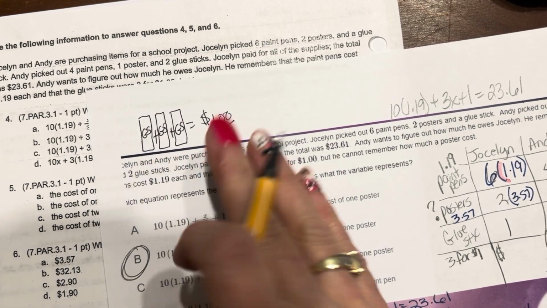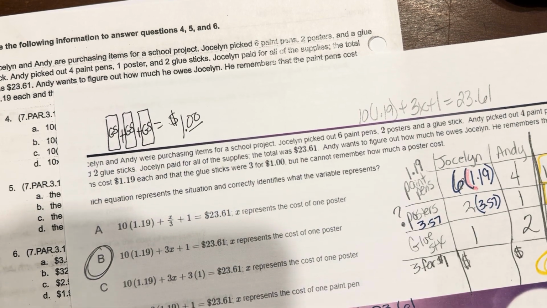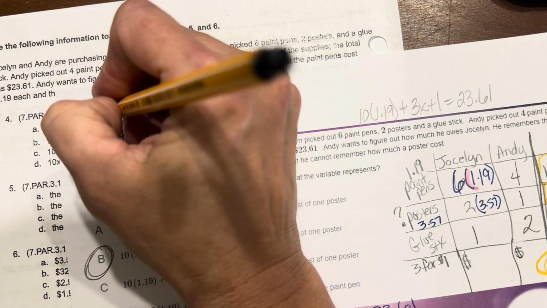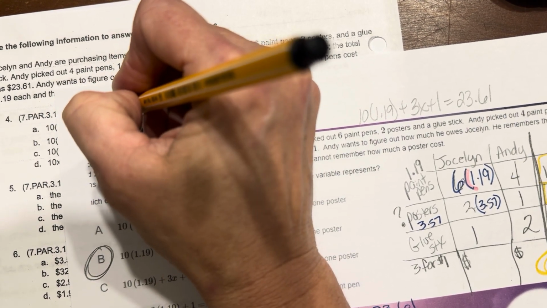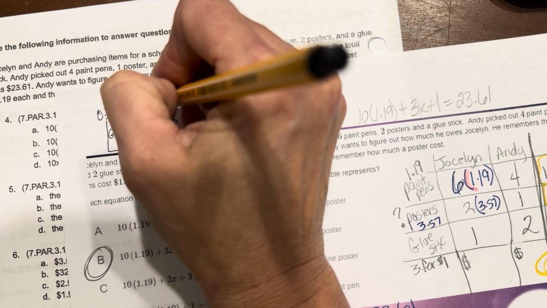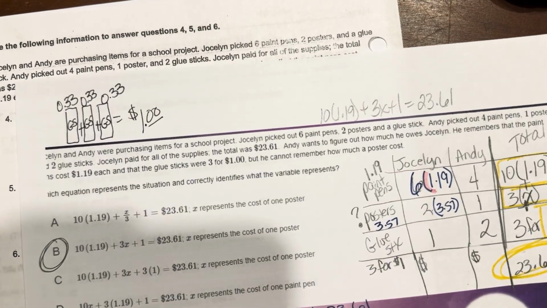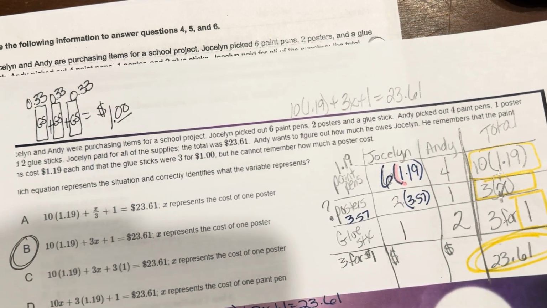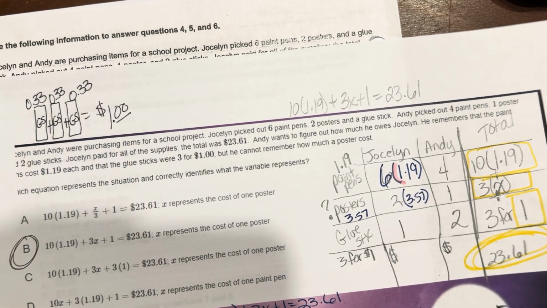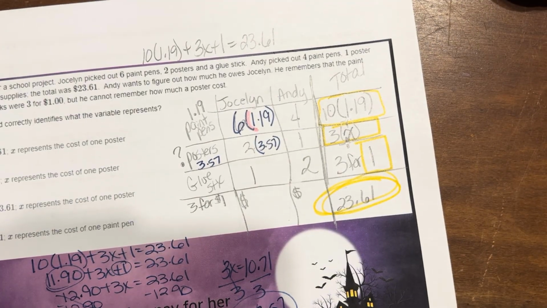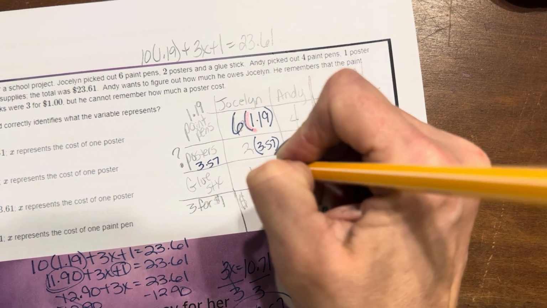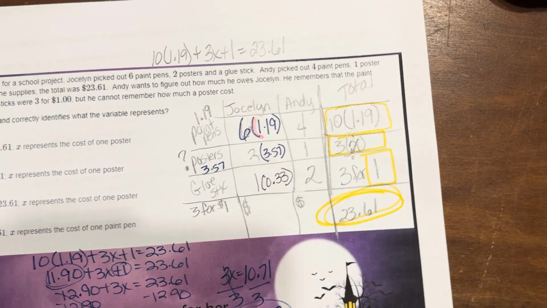So how do I decide how much one glue stick costs? Of course, we're going to divide that by 3. It comes out to be 33 cents a piece, which actually is 33 1/3 cents, because this is going to give you 99 cents. So you got 33 1/3, which would be that 1 more cent, but we're not going to split hairs. So this is 33 cents.